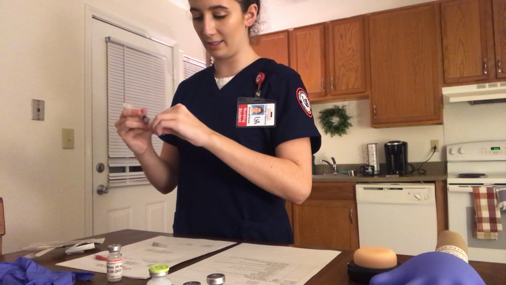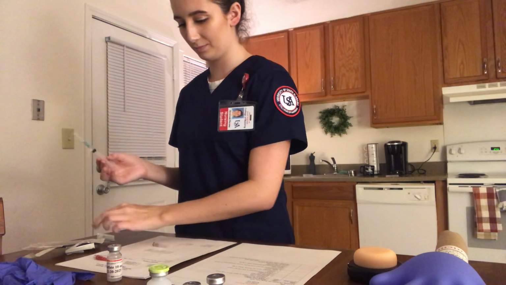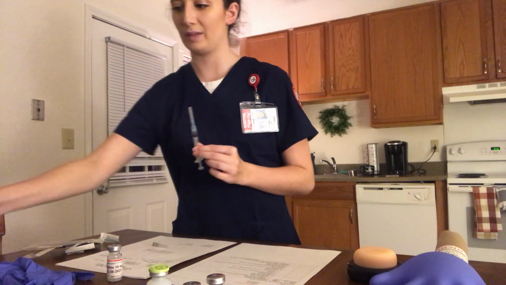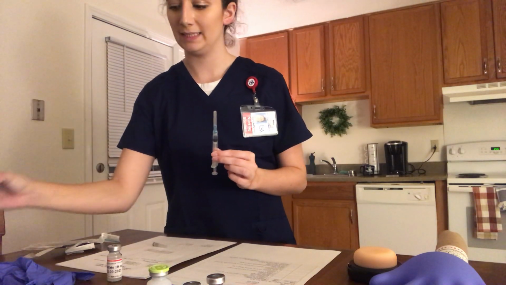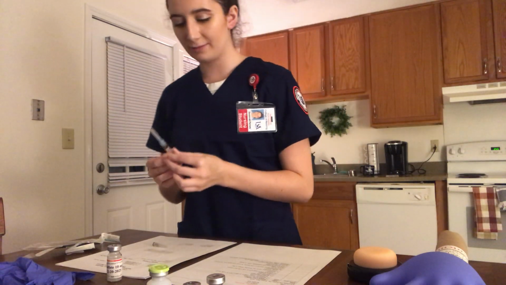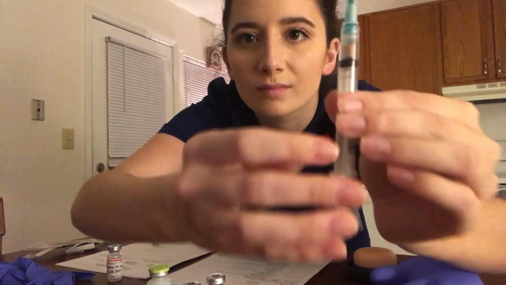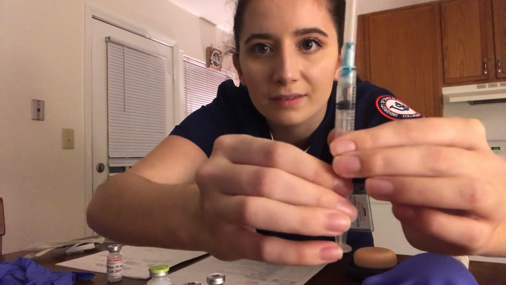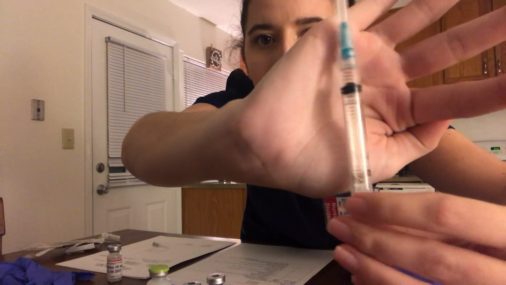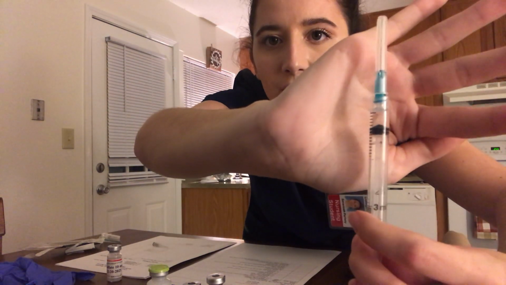Alright, and then I would attach the needle. And I would dispose of this in the sharps container, which I have right here. After that I will show you, it is at 1/2 milliliter. There are no bubbles.